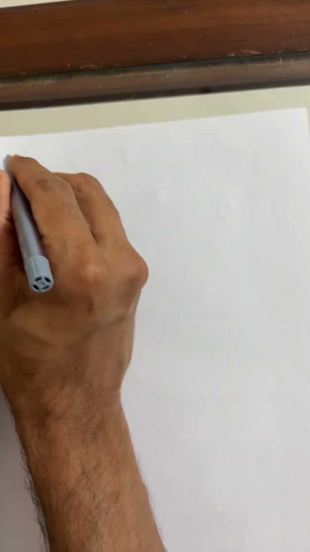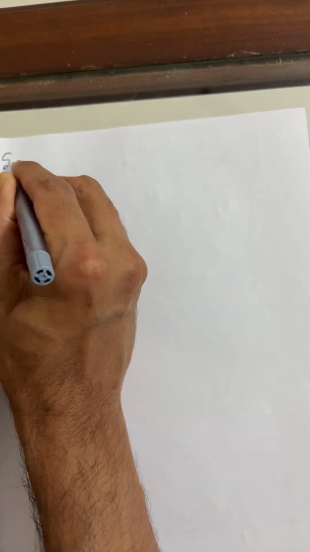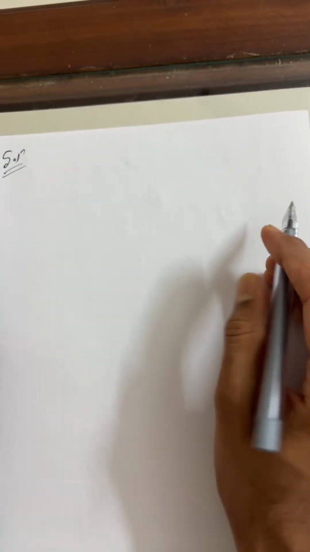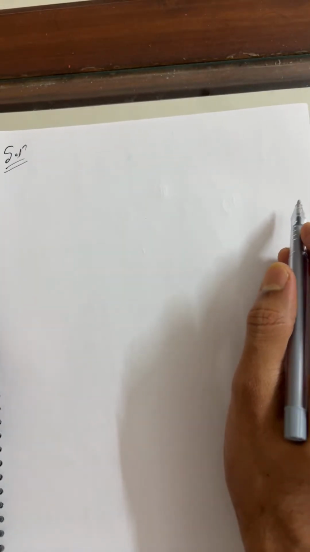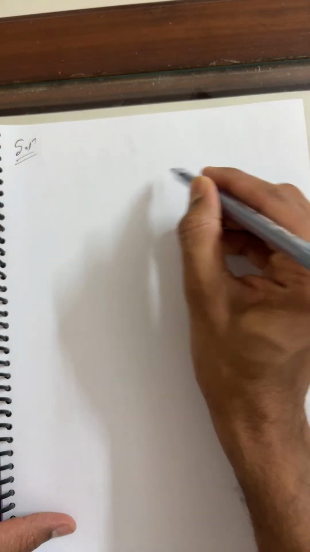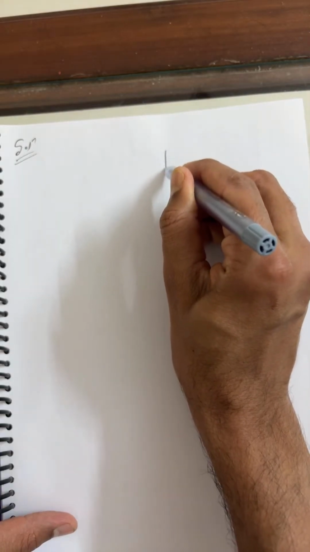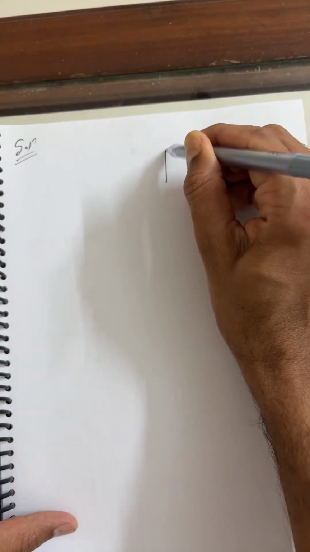So students, you can take a regular polygon. Solution for these questions.